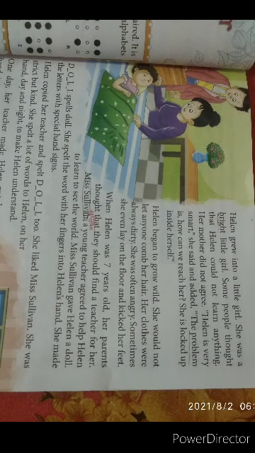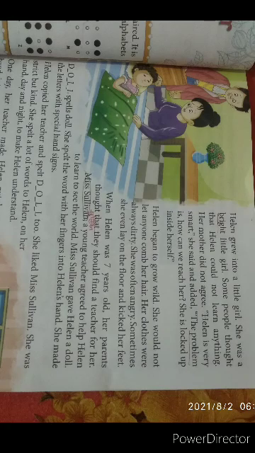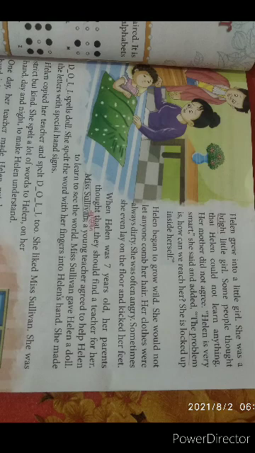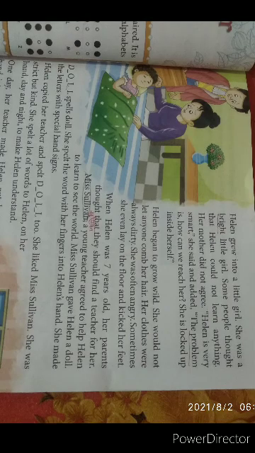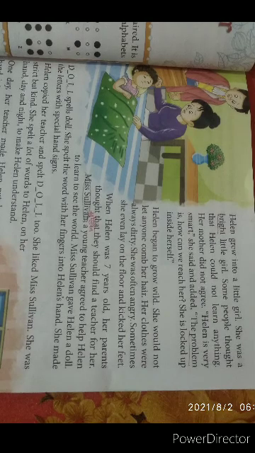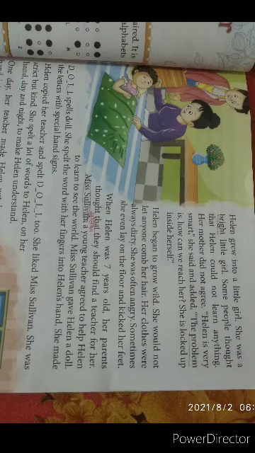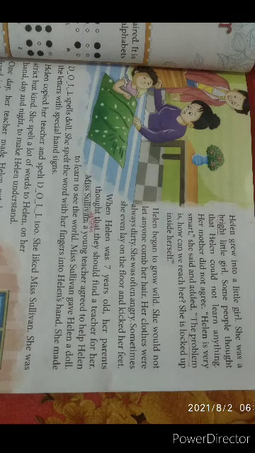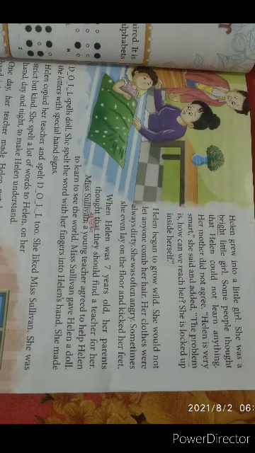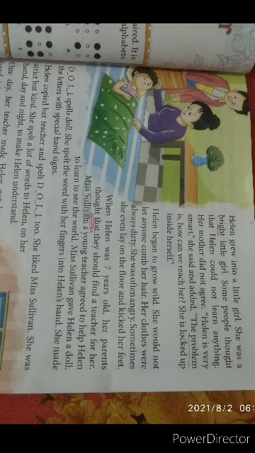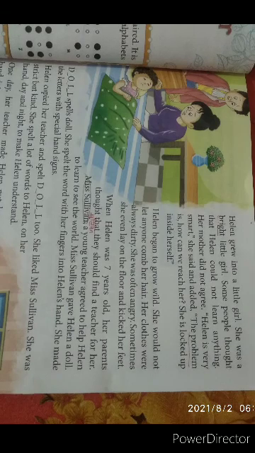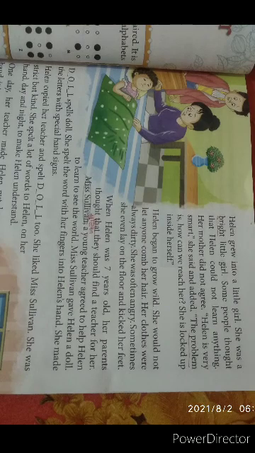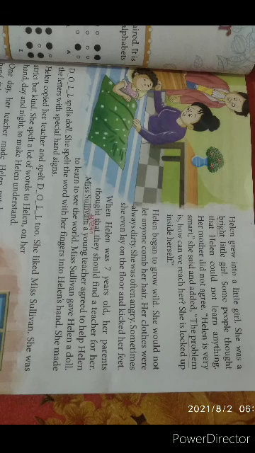Her clothes were always dirty. Clothes also were dirty, but she never allowed anyone to wash them, or to comb her hair. She was often angry. Why? Because maybe she can't hear, she can't see, so that's why she may be angry. Sometimes she even lay on the floor and kicked her feet.